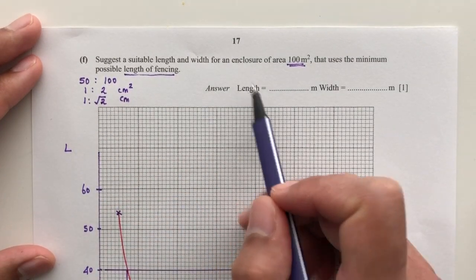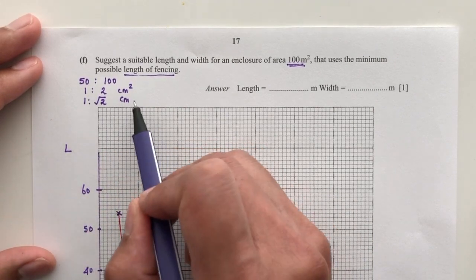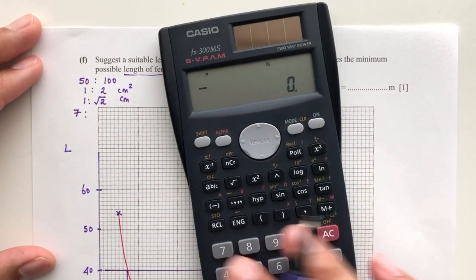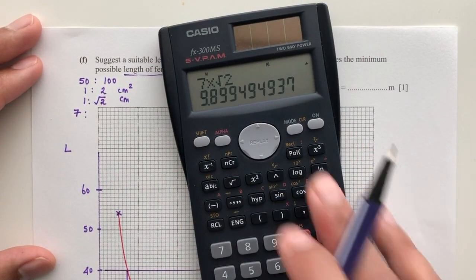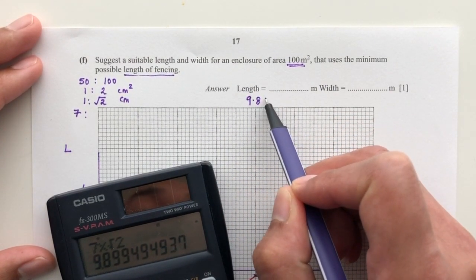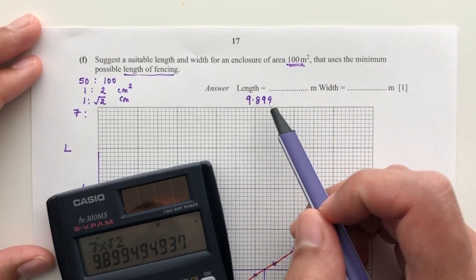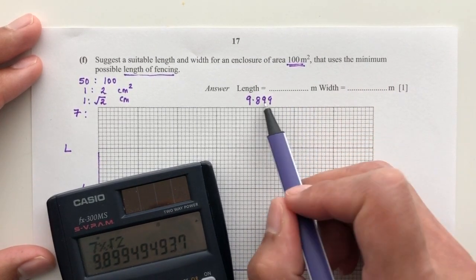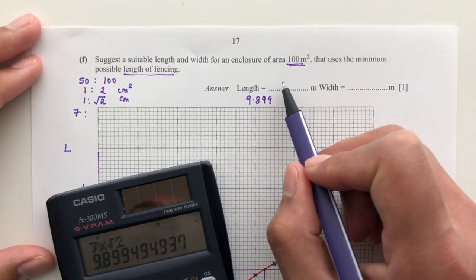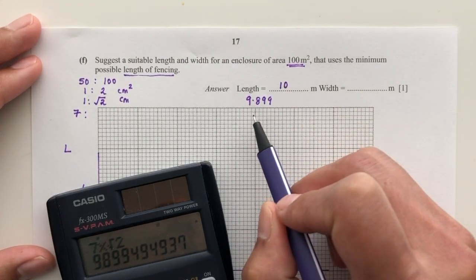Now, the length in the other one, from part E, was 7, right? So what is the length of this one? You will do 7 times square root of 2. That will be 9.899. But I think we have to write this down correct to the nearest meter, according to question E. It will be 10 meters here.